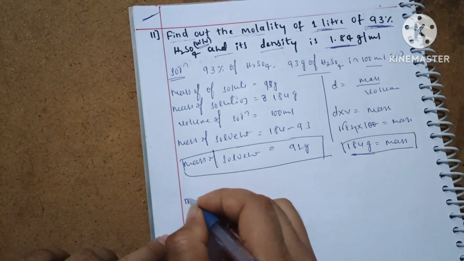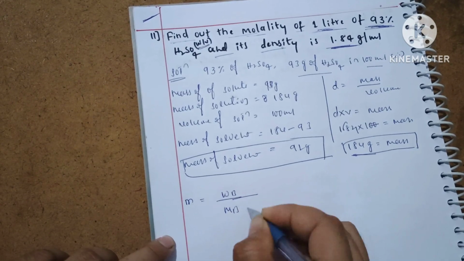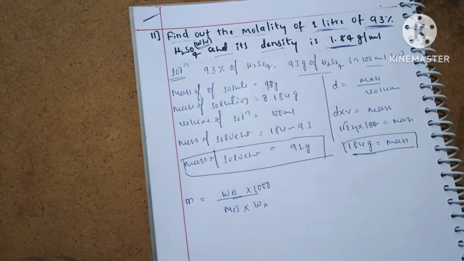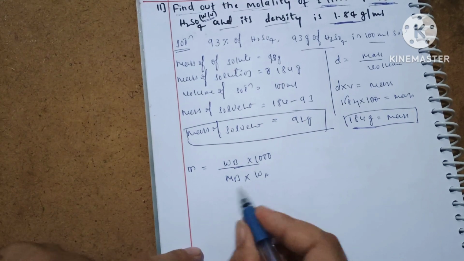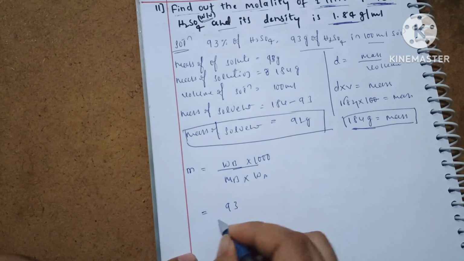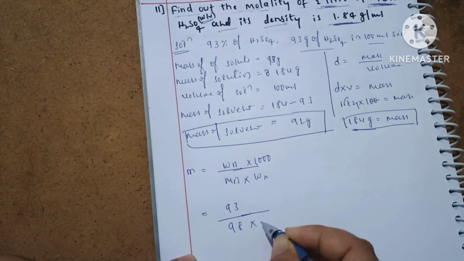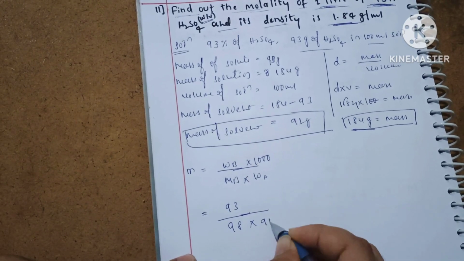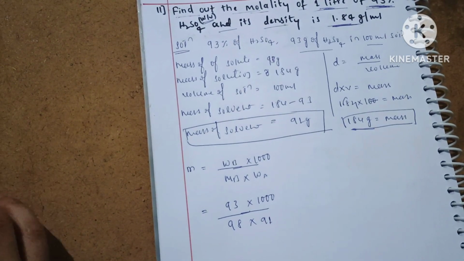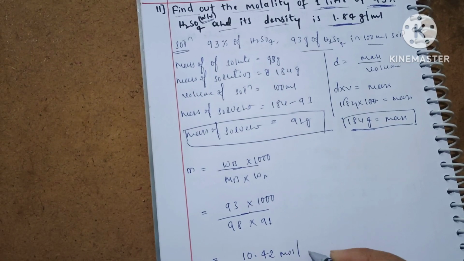Molality, small m, is equal to given mass by molar mass into mass of solvent. If it is given in gram, we have to multiply by 1000. So the formula becomes like this. Now the given mass of solute is 93 gram, and the molar mass of sulfuric acid, as we all know, is 98 gram, and the mass of solvent is 91 gram, and it is multiplied by 1000. The total answer becomes 10.42 mole per kg.